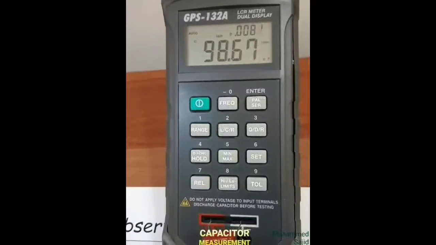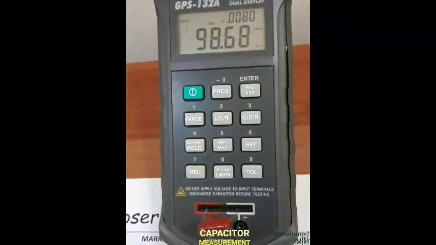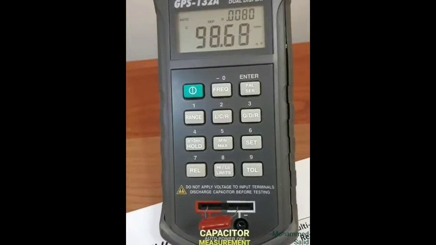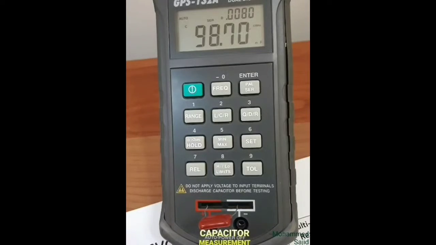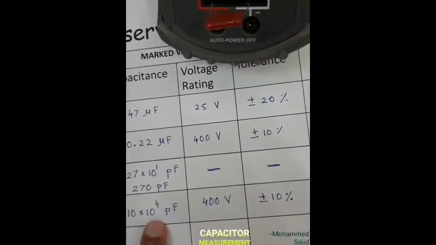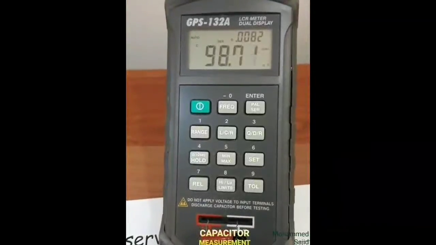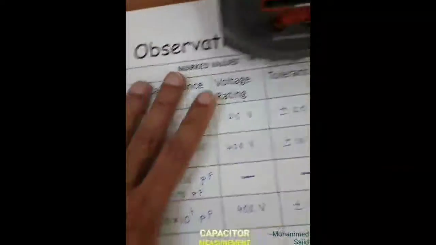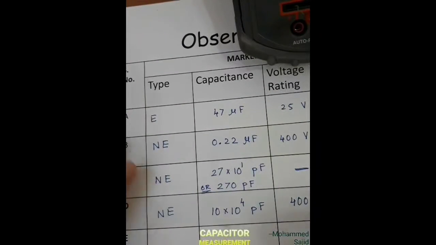Okay, the value is now 98.67 nanofarad. If you convert nanofarad to picofarad, it will be almost similar. Or if you convert this pico to nano, it will be 100 nanofarad, and you are getting here 98. So it's almost similar. Okay. Now we will take one more capacitor. This capacitor, paper capacitor.